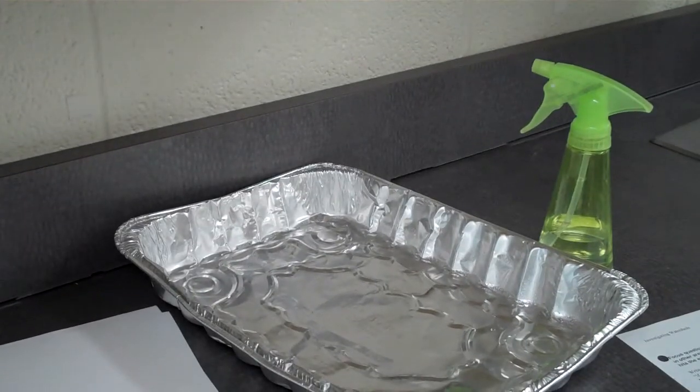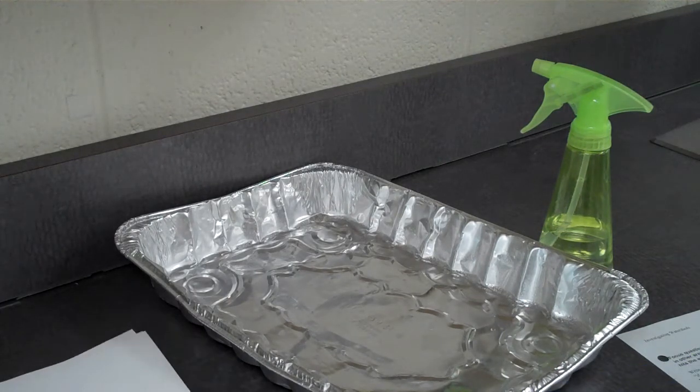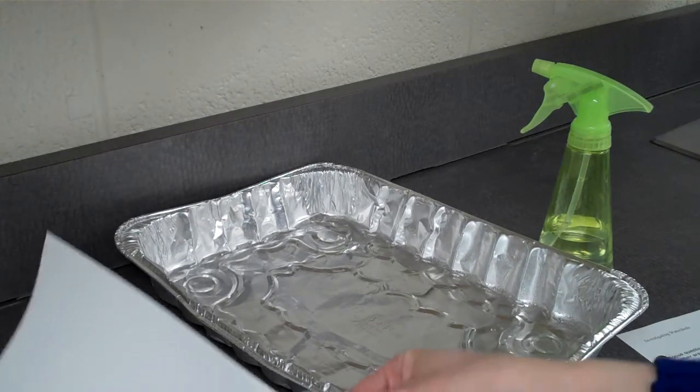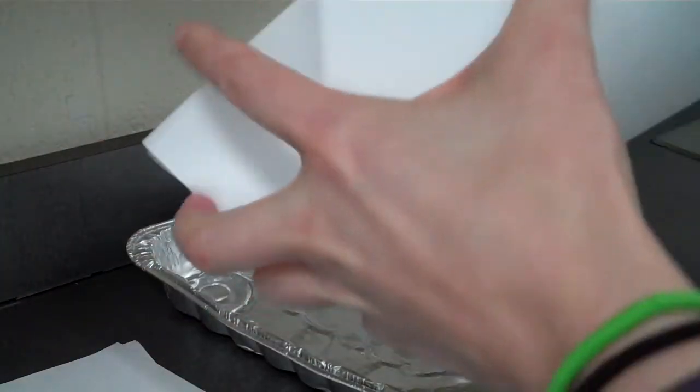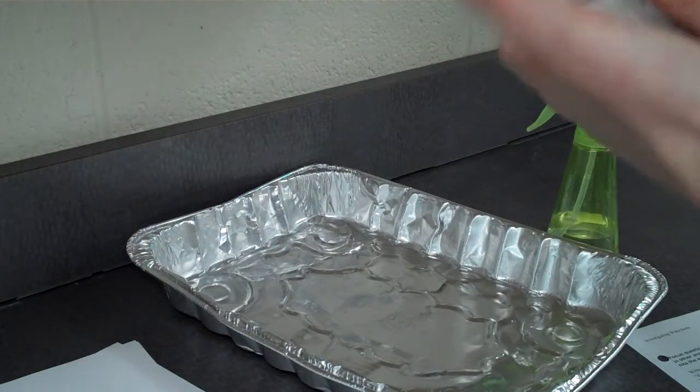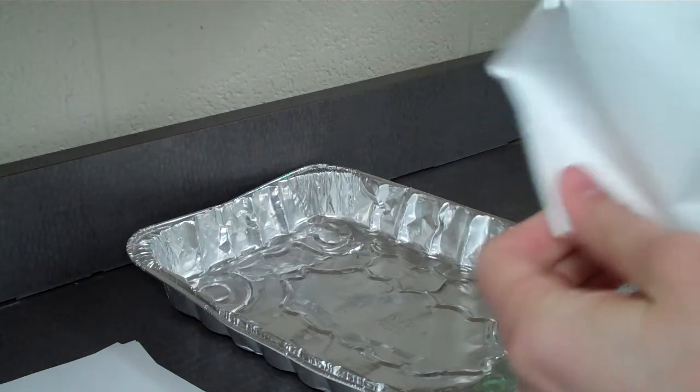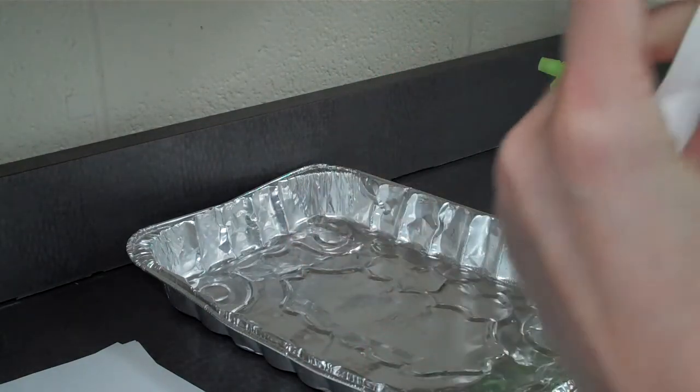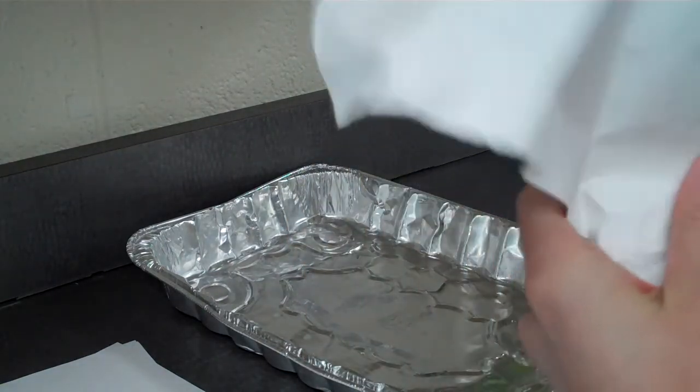The first thing we need to do is take our white piece of paper and crumple it up. As you uncrumple it, you want to keep all of those nice lines and ridges that have formed in that paper.